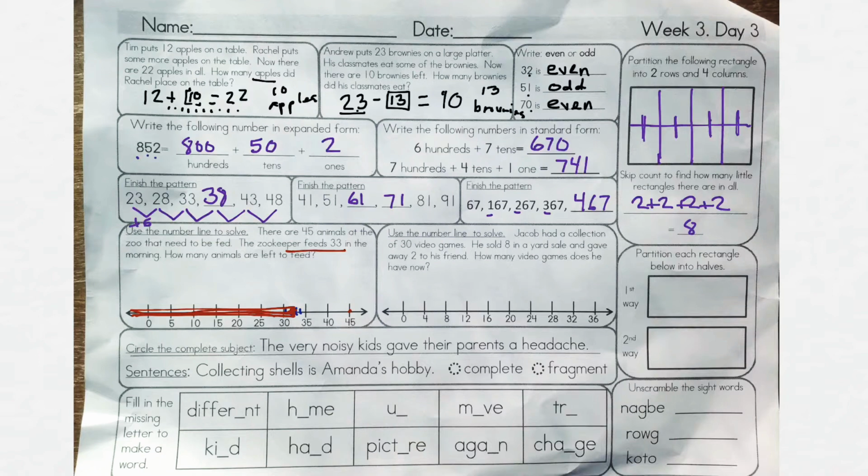We're at 33, which is here. And then I want to get myself to a friendly number or a benchmark number, and I like to work with 5s. So 33, 34, 35. So far, that's 2 animals I had to feed to get myself to a benchmark. I need to get up to 45, so I can help by 5s. Feed 5 animals, feed 5 more animals. 5, 5. How many did I feed total? 5 plus 5 plus 2. There were 12 animals that needed to be fed.